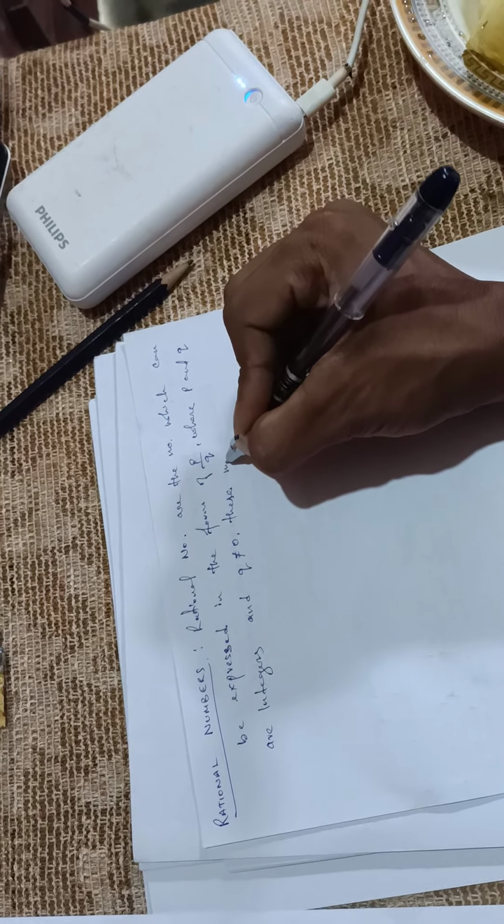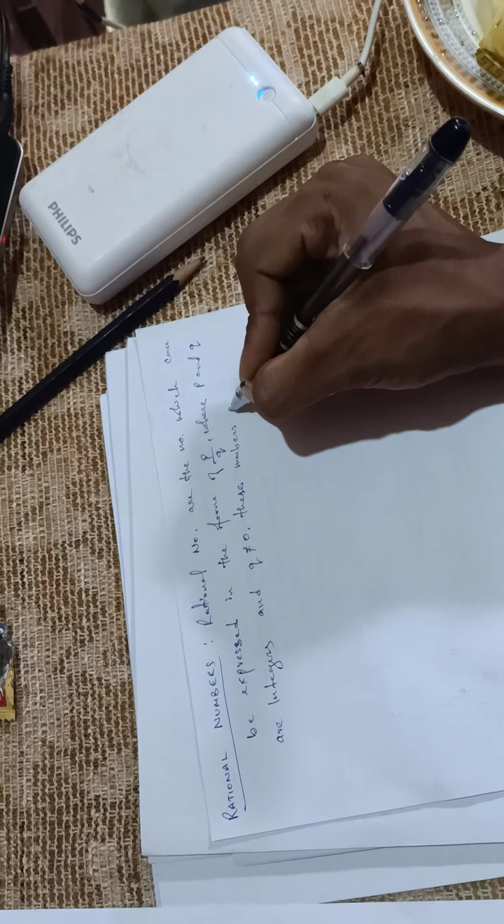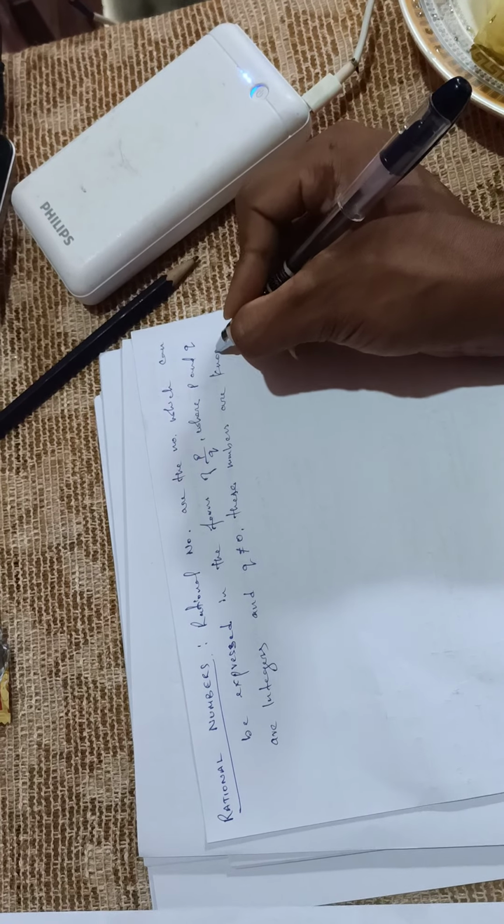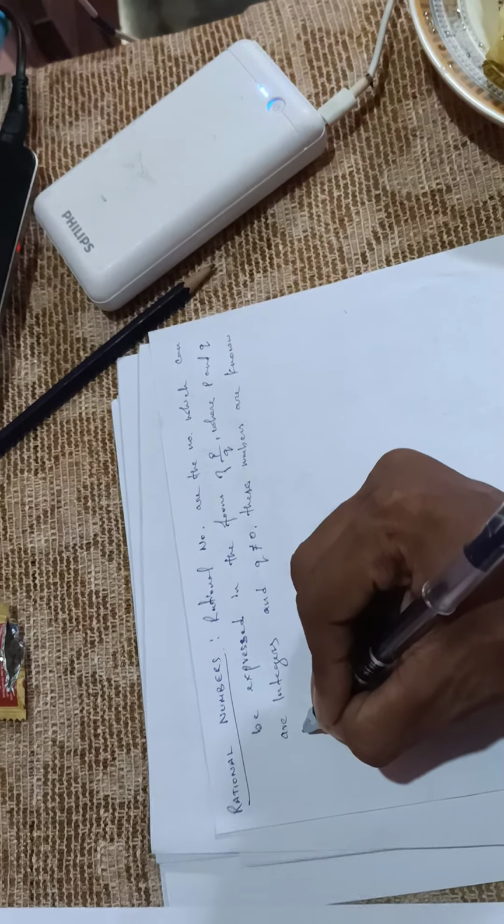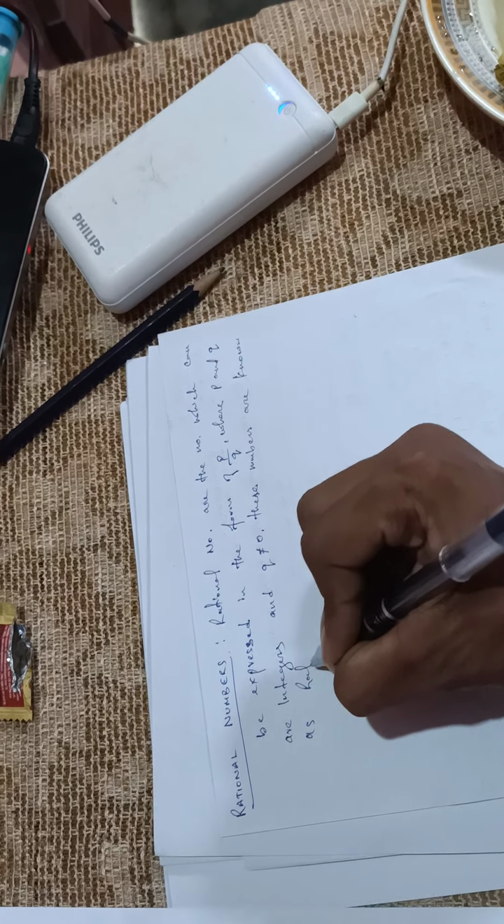These numbers are known as rational numbers.